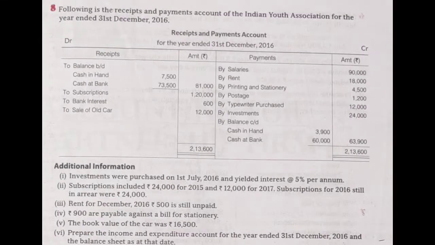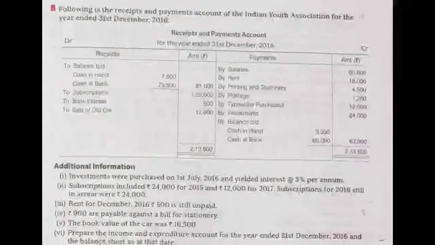My dear students, today I am going to solve one important problem in not-for-profit organization for plus 2 commerce CBSE students. Let me read the question first. Following is the receipts and payments account of Indian Youth Association for the year ended 31st December 2016. The receipts and payments account for the year ended 31st December 2016 is given.